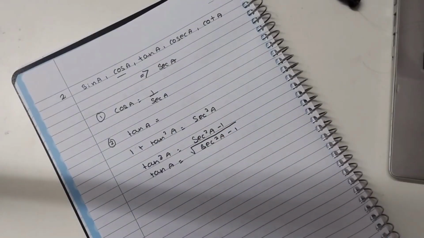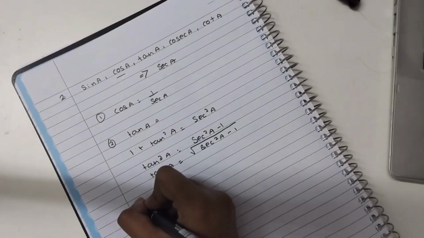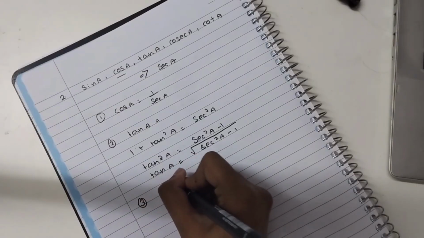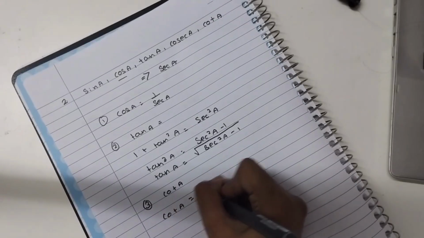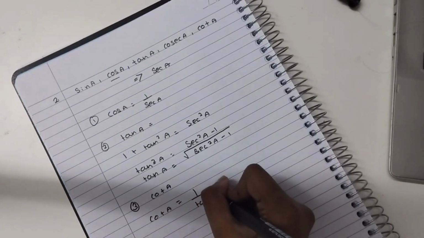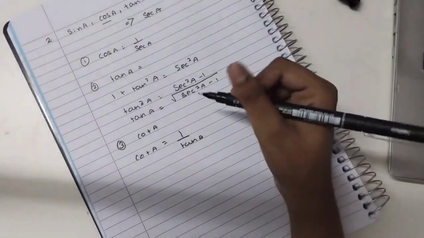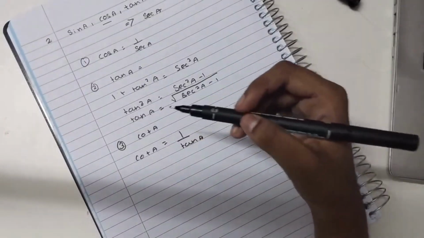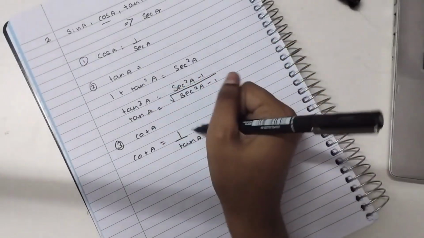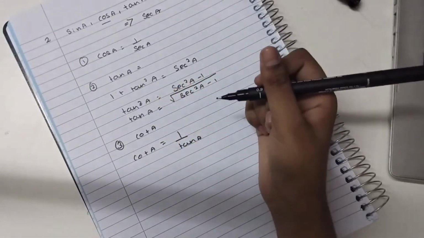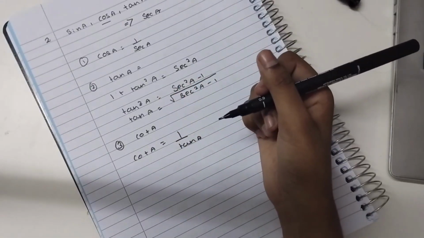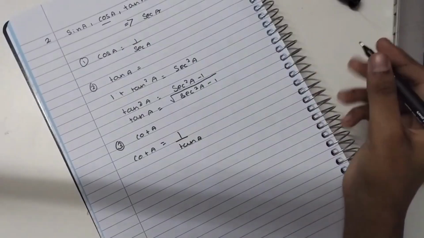Next, let's do cot A, because we know that cot A is equal to 1 by tan A. Since we've already expressed tan A in terms of secant A, we can substitute the value of tan in terms of secant on the denominator, and we will arrive at cot A expressed in terms of secant.